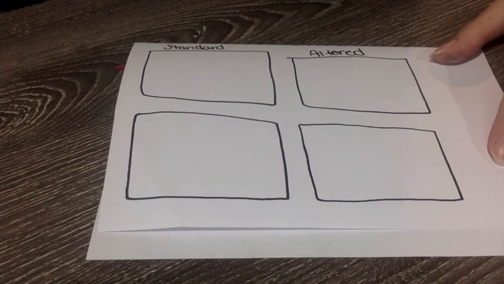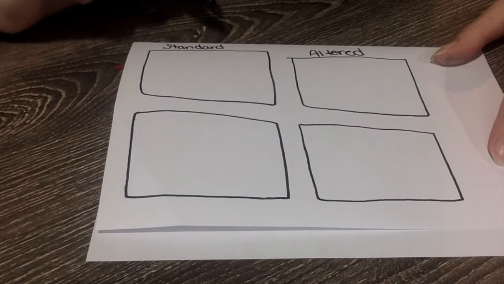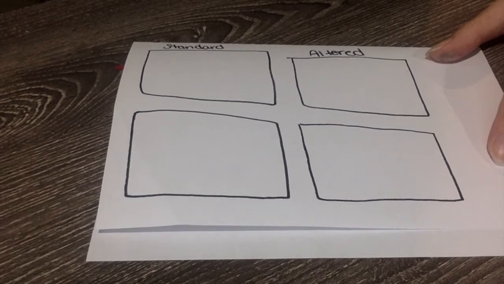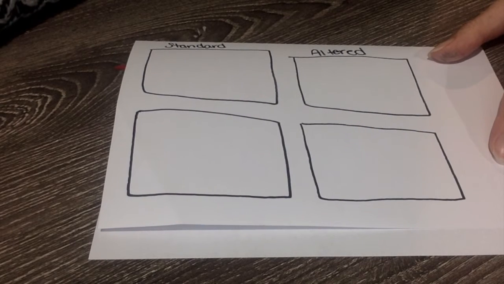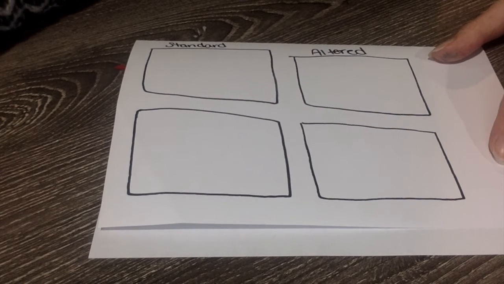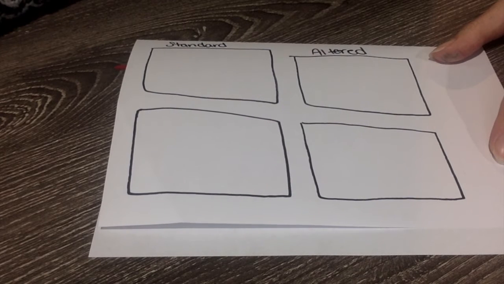Now that we are all done with that golden rectangle, we are moving on to standard and altered proportion. In addition to laying out your work of art, proportion can refer to the relationship between objects in the work of art.